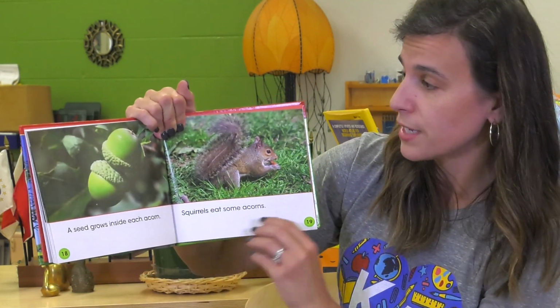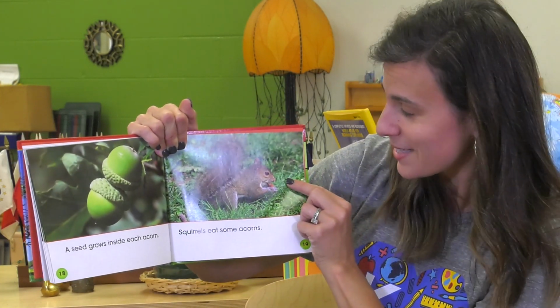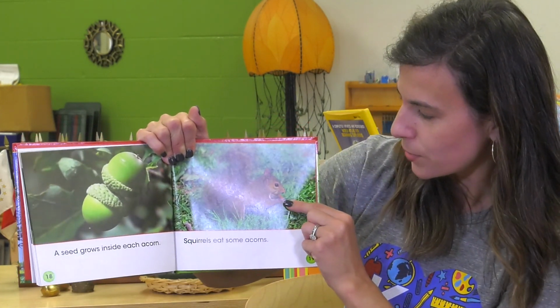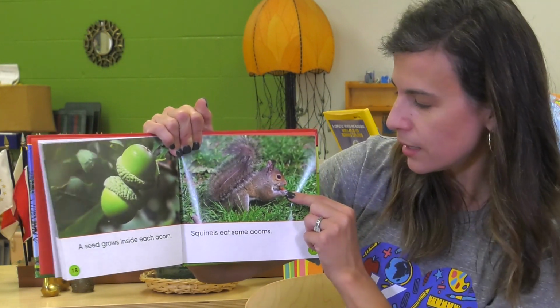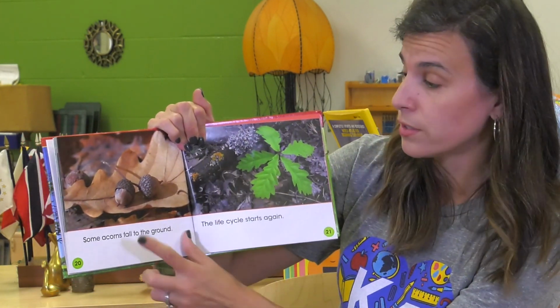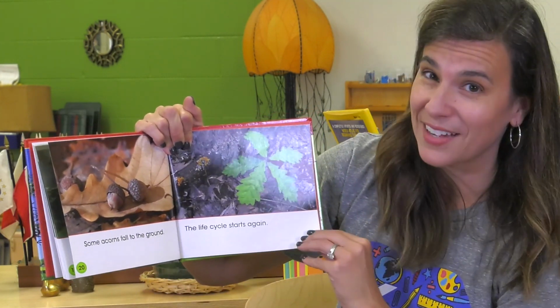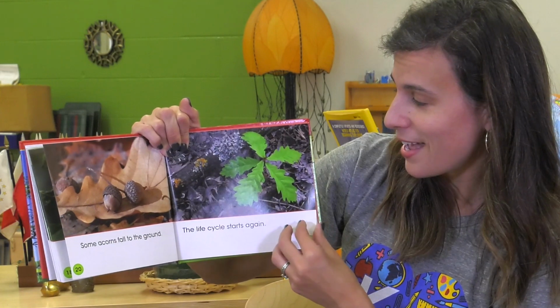A seed grows inside each acorn. Squirrels eat some acorns. Ooh, that squirrel's saying, this is a delicious meal. Yummy, yummy. Some acorns fall to the ground. The life cycle starts again.